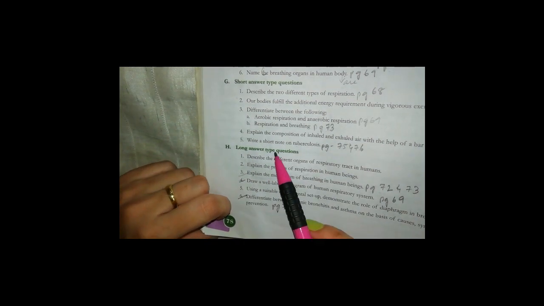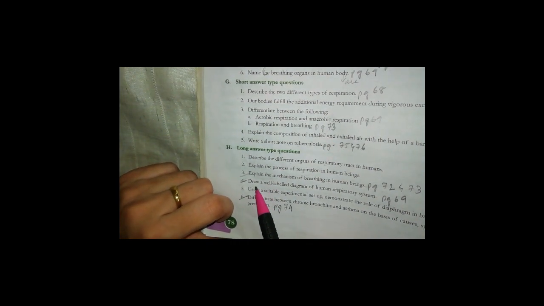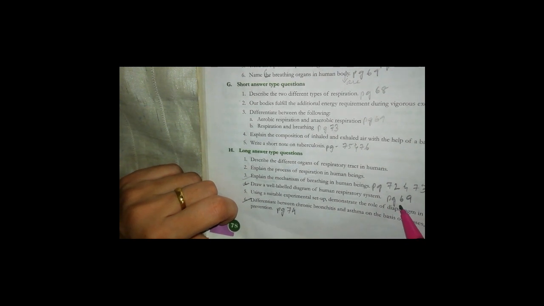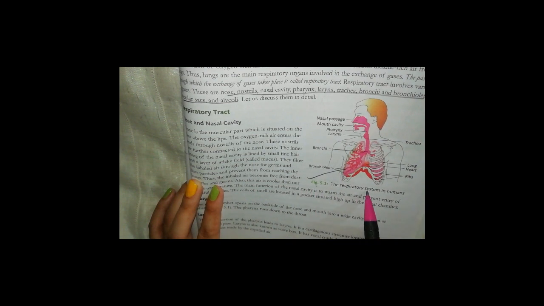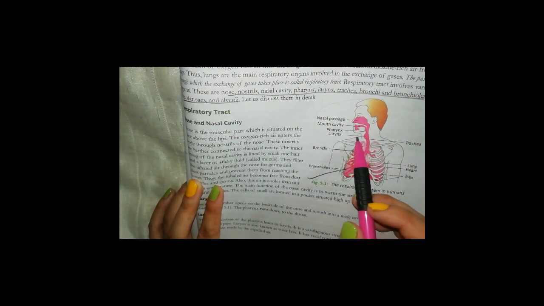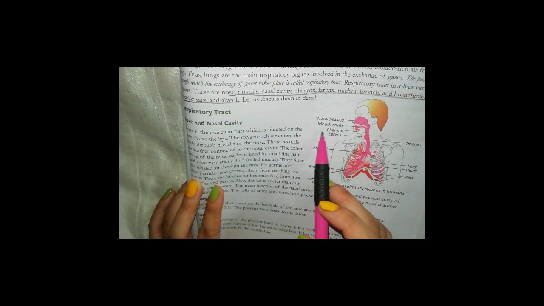Then under number 4, draw a well-labeled diagram of human respiratory system. You turn to page 69. You have seen figure 5.1, the respiratory system in humans. You have to draw this and then you label them. Label them properly, and I want you to label with pencils.